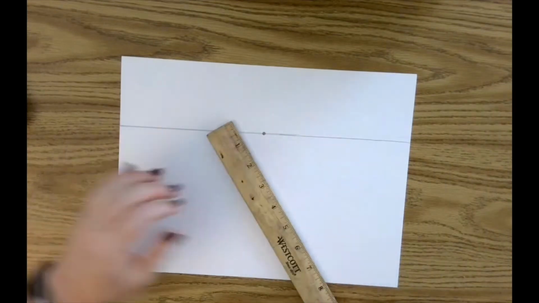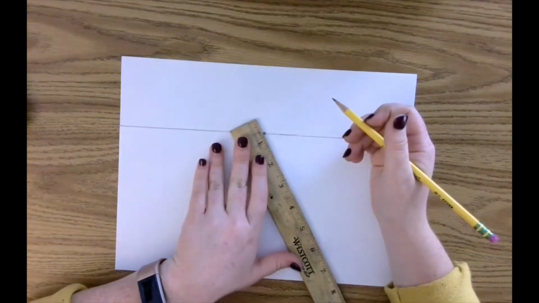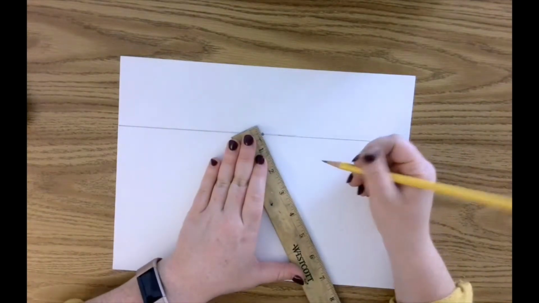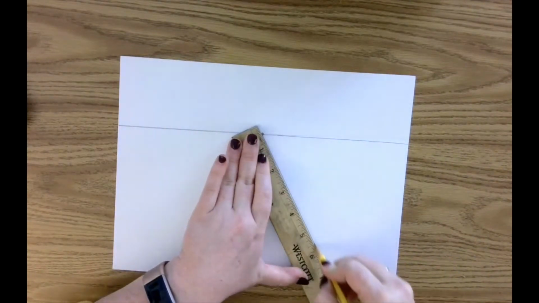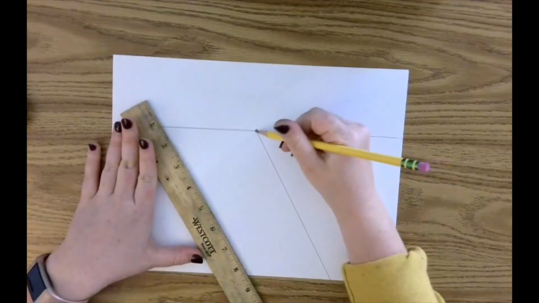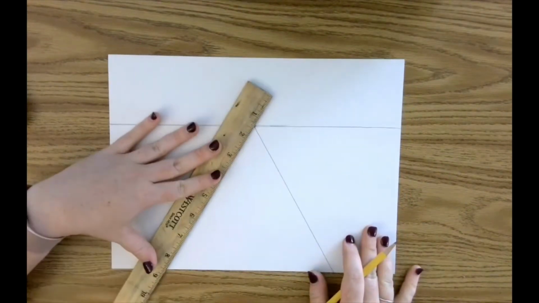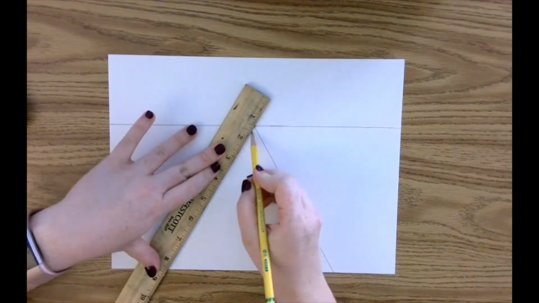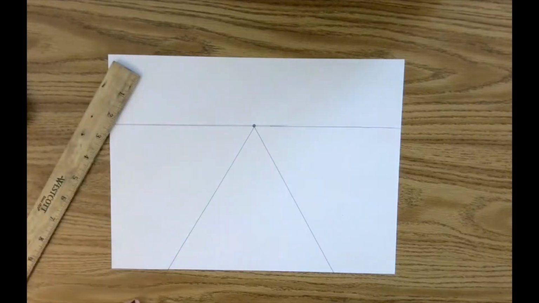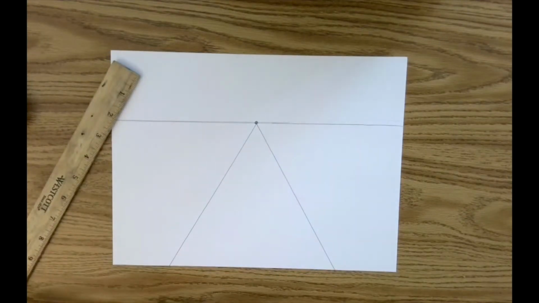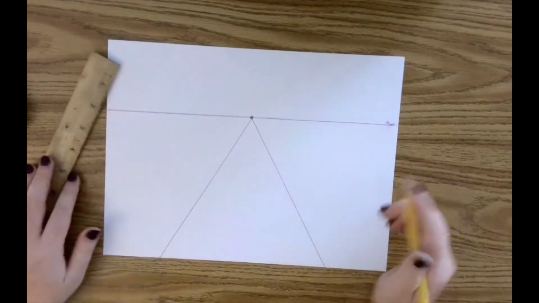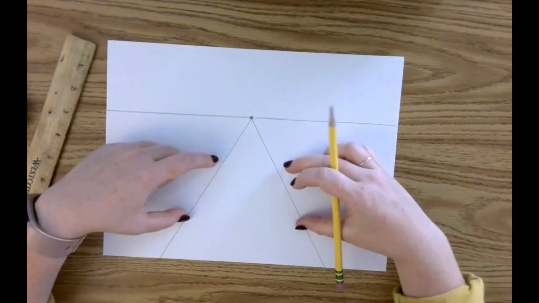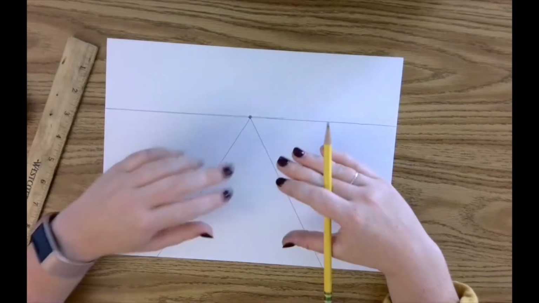And the way I'm going to do that is I'm going to line my ruler up with my vanishing point. If you don't have a ruler, you can just draw without one. And I'm going to draw a line that goes from the vanishing point all the way off the edge of my paper. And then I'm going to do another one that goes from my vanishing point all the way off the edge of my paper, just like that. So I have my horizon line, my vanishing point. These are called converging lines, but if you don't have that word memorized, it's okay.